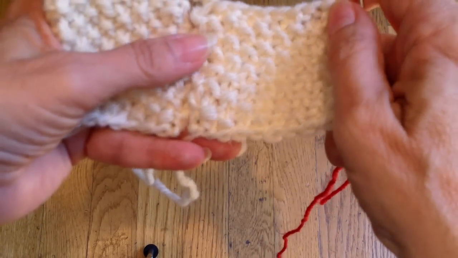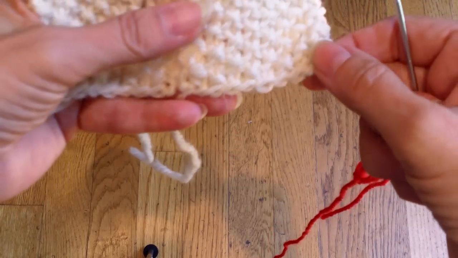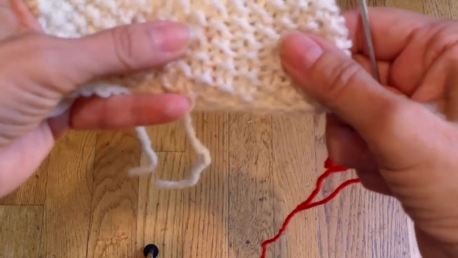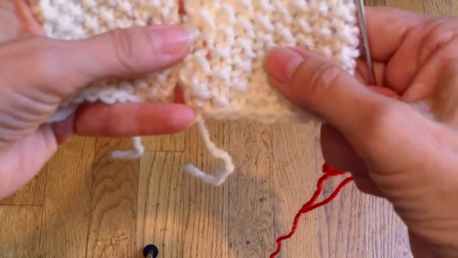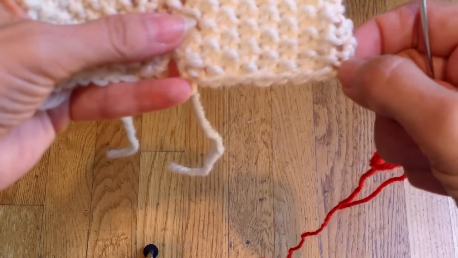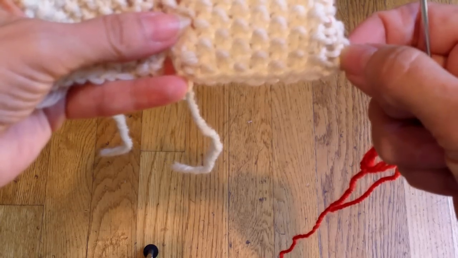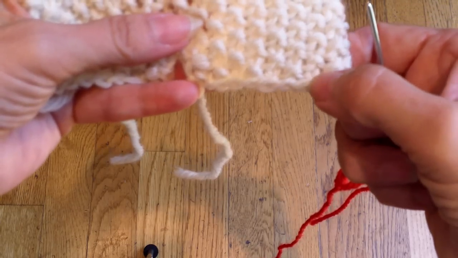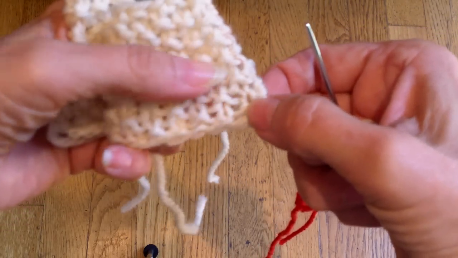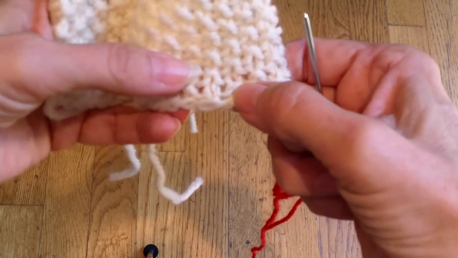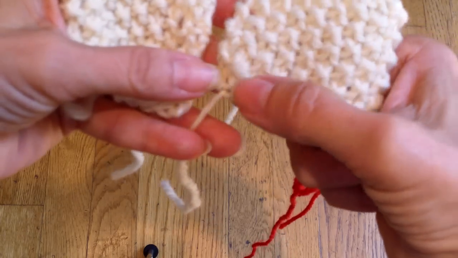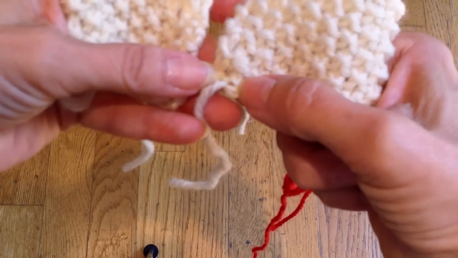Now with seed stitch, the first thing to check is that you have a multiple of 2. And by the way, this is not good looking seed stitch. I've knit these on very large needles so you can see the stitches. With a multiple of 2, that means that I begin with a knit, purl, and so on across the row. So this is knit, purl, knit, purl, knit, purl. And if it's a multiple of 2, that means it's going to end with a purl stitch, which it does.